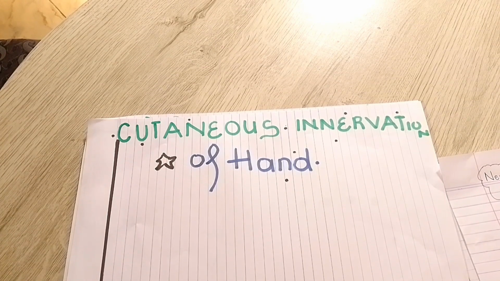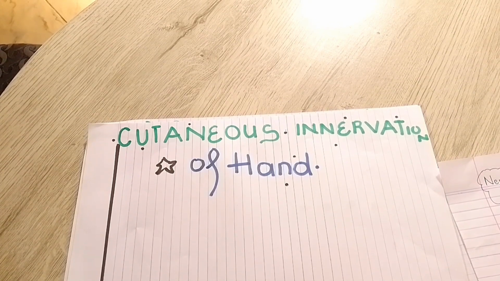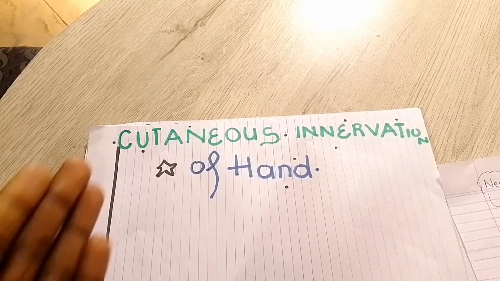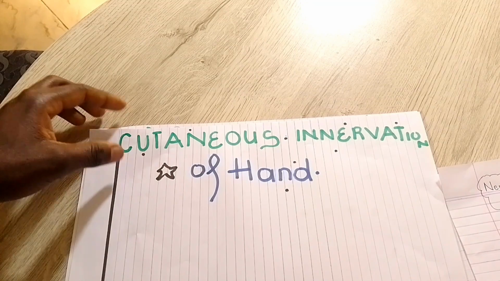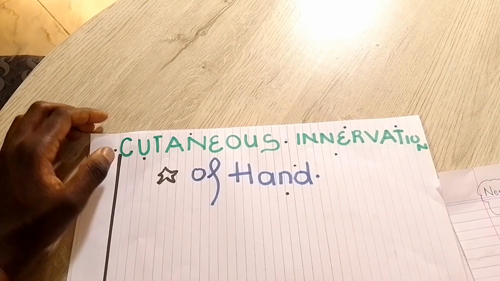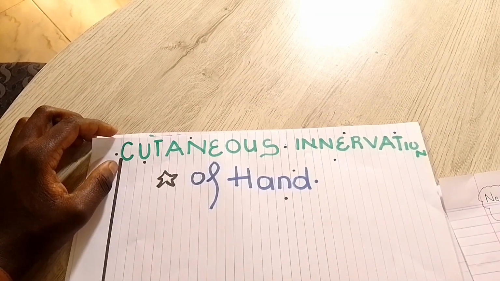So I know that this is long overdue, but since we are looking specifically at the hand, I thought it necessary to look at the cutaneous innervation of the hand. So that is going to be our topic today. And again, it's going to be a faceless video.